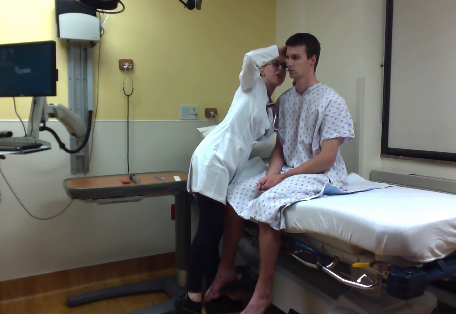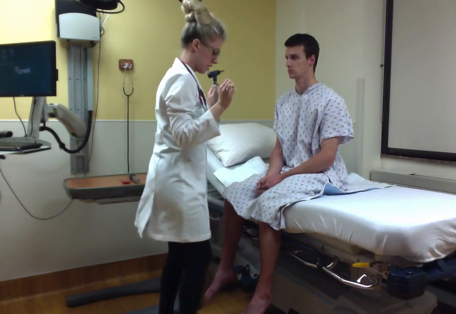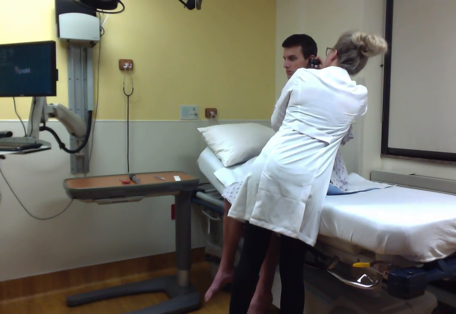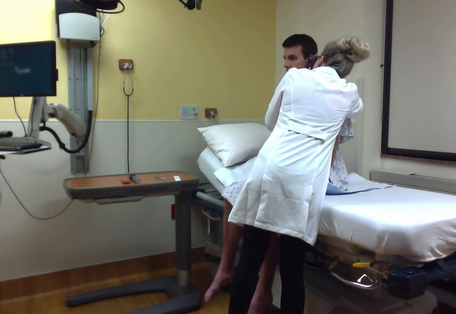Good. Looking for any excess drainage, looking at the hair, looking at the membranes, noting the color. You would note any inflammation if there was any present.